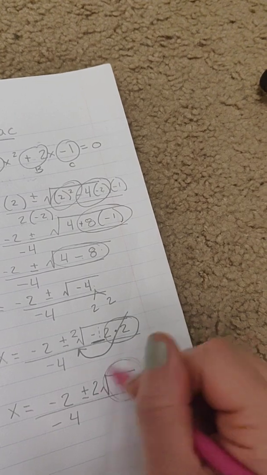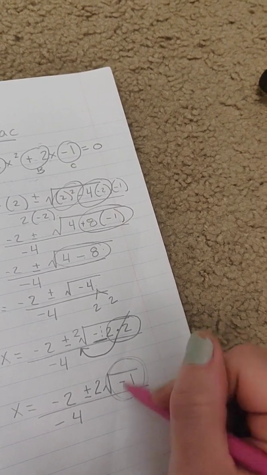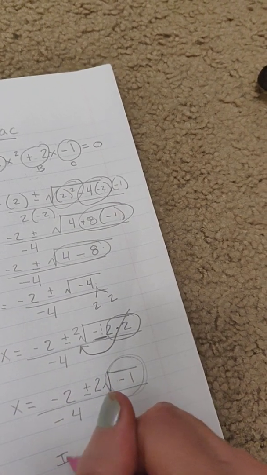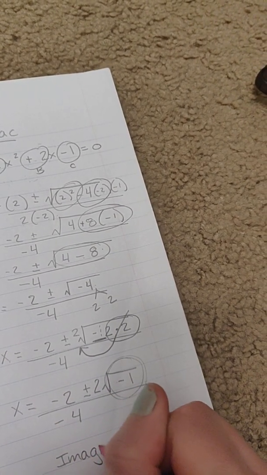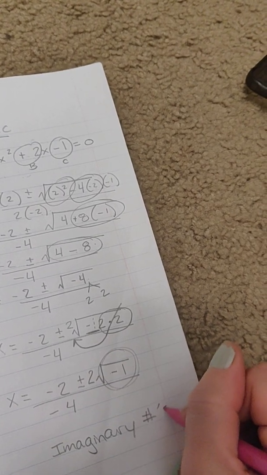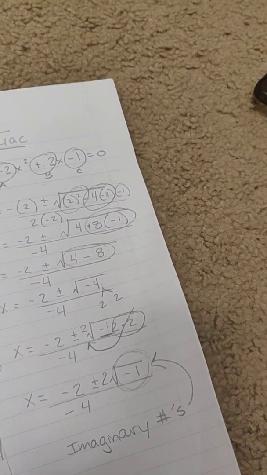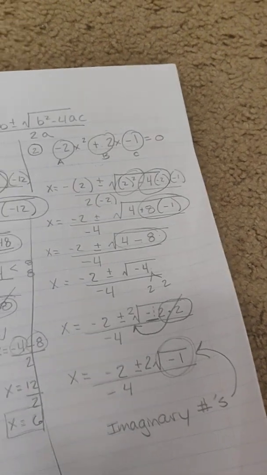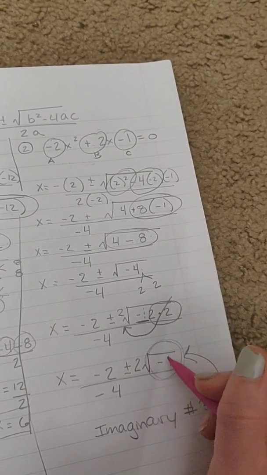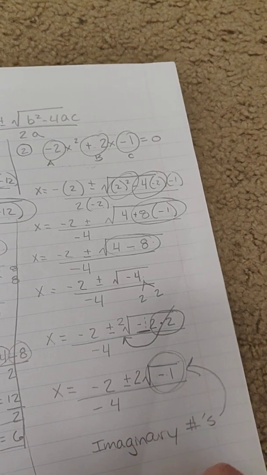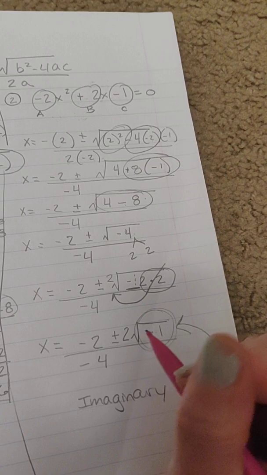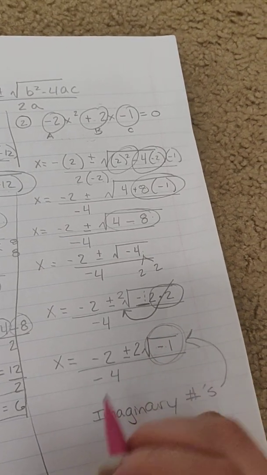So whenever we see a negative under the square root, we're going to call those imaginary numbers. Imaginary numbers, when there is a negative under the square root. Sometimes people say no solution because you can't have a negative under the square root. I'm not sure what Miss Ables would say about that, so maybe we can ask her. I should have thought of that.